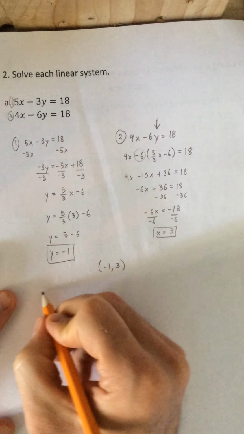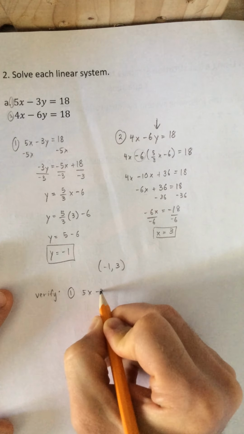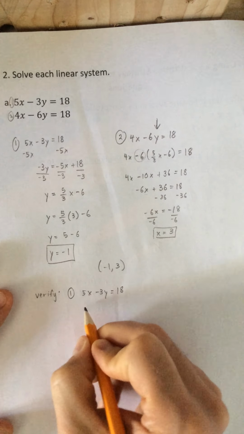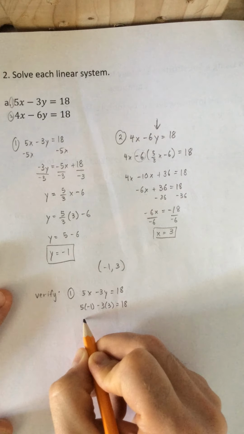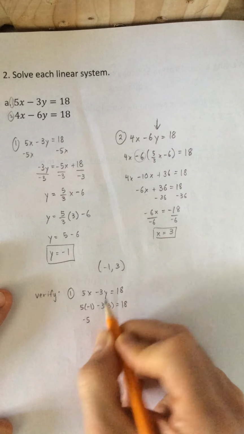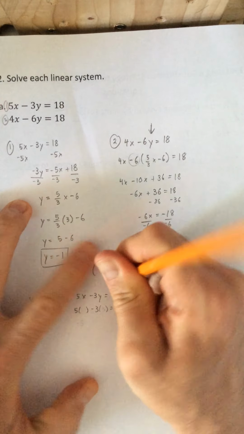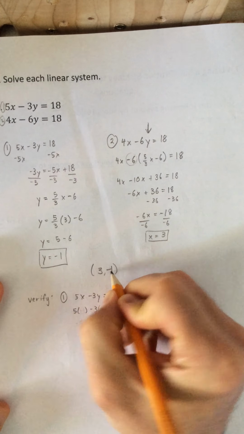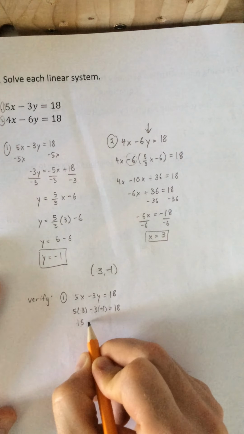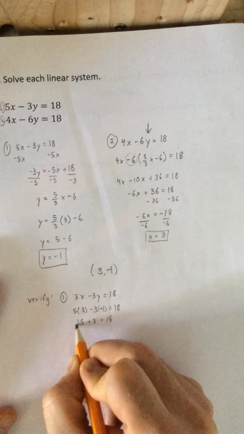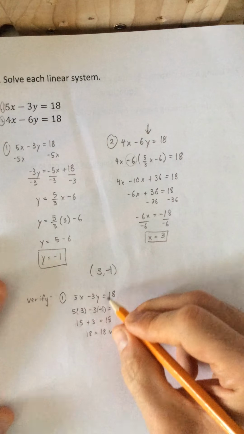Again, we can verify this solution by checking it in both equations. So to verify this, I'm going to look at equation 1 first. So it's 5x minus 3y equals 18. So if I replace my x with negative 1 and my y with 3, I get 5 times negative 1 is negative 5, and whoops, I mixed these up. Sorry, x was 3, and I wrote it wrong here in this coordinate as well. x is actually 3, and y is -1. So this should be 3, and this should be -1. So 5 times 3 is 15, and -3 times -1 is +3. 15 plus 3 is 18. 18 equals 18. So the left side equals the right side in this equation, so this solution works.